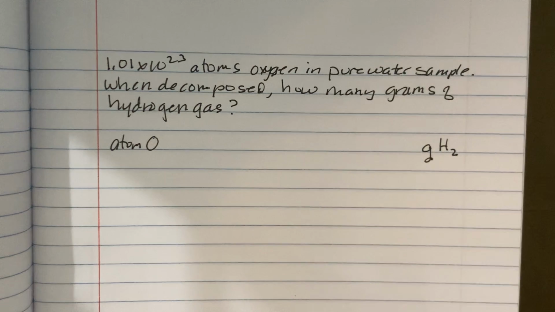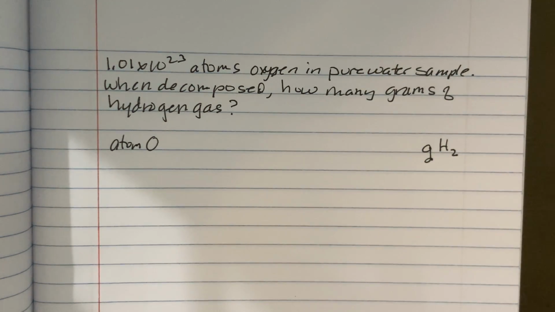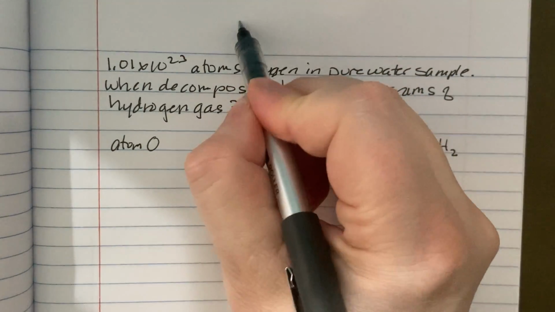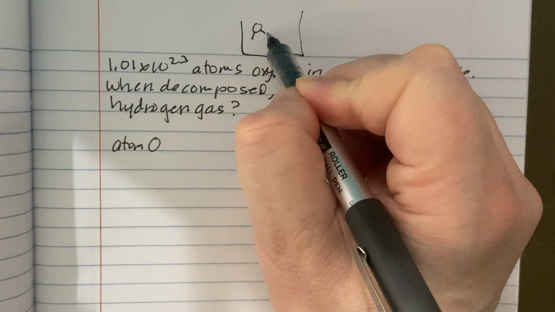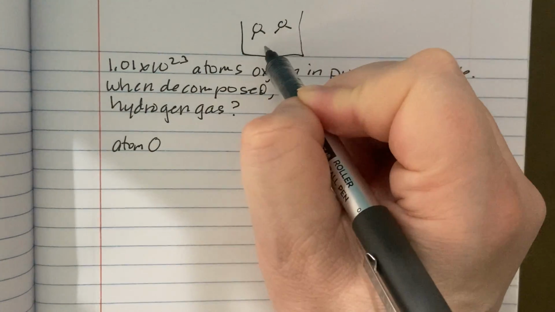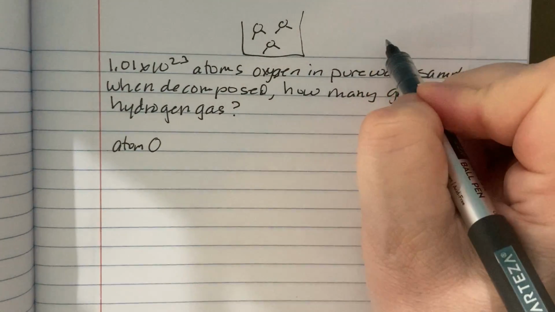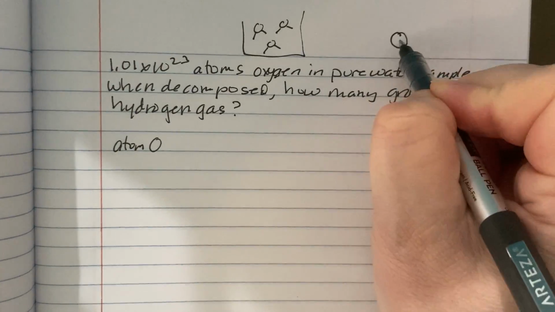Atoms of oxygen in pure water sample. Pure, that means nothing else is in there. It's not a solution. So that means my water sample is just my Mickey Mouse molecules. Okay, let me just write one of those so you can see it a little clearer.